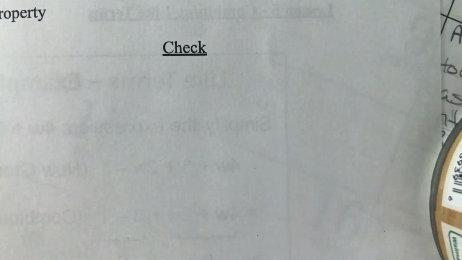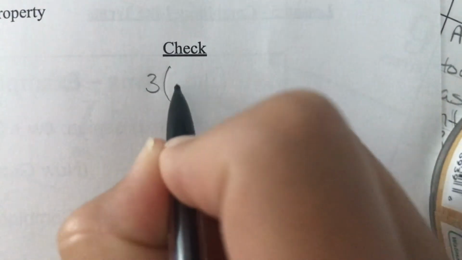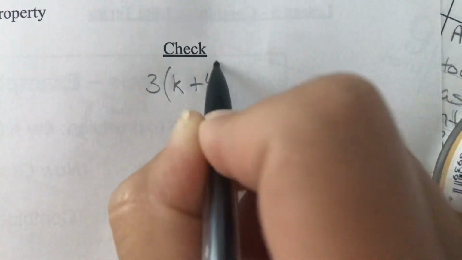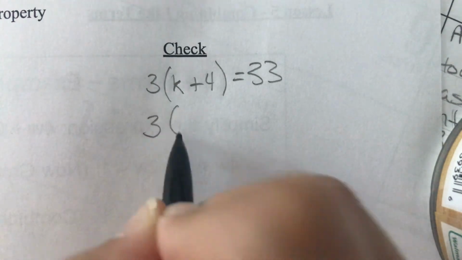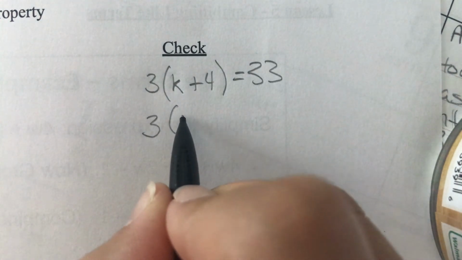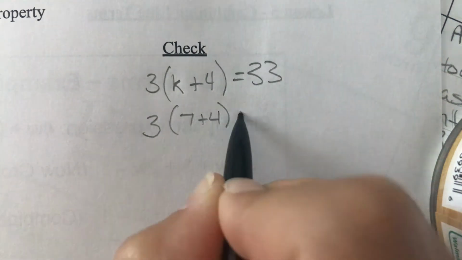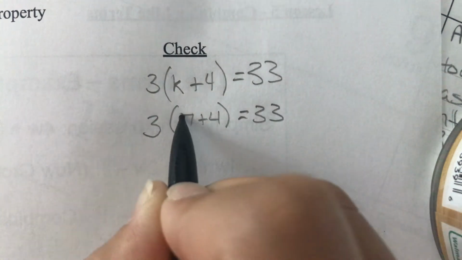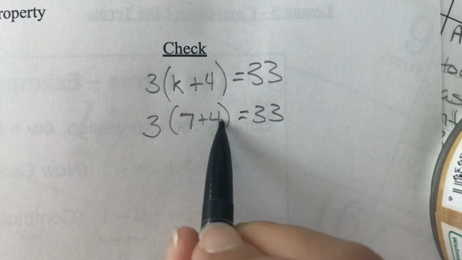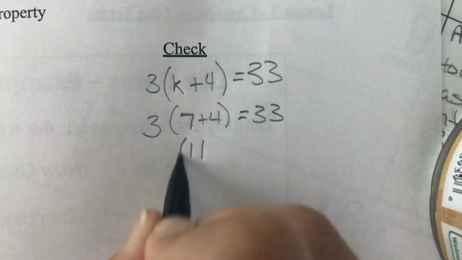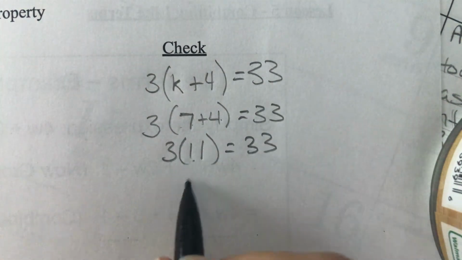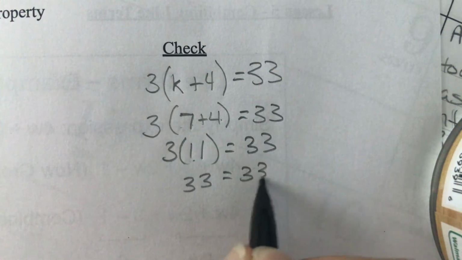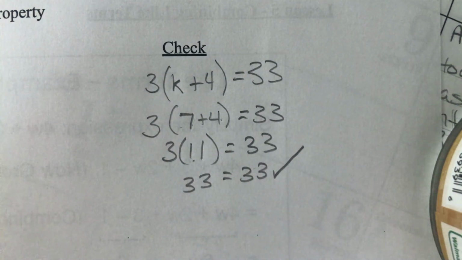Let's check that work. I'm going to rewrite the original. Now with distributive property, you have a couple of different ways you could do this. You don't necessarily have to go right back to distributing, because we have an old concept that shows up. What you do in parentheses, or what you see in parentheses, you do first. So we could do 7 plus 4, get 11, and now we have 11 times 3. 11 times 3 is 33. It worked. Okay.